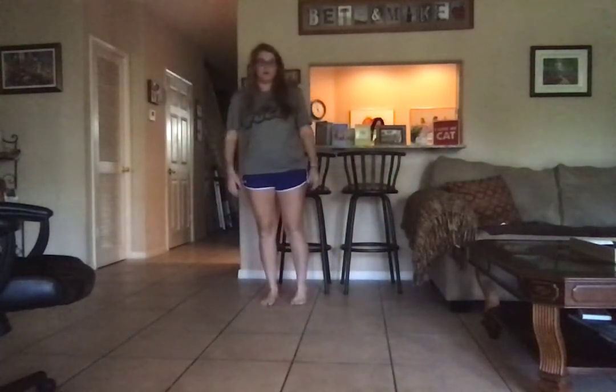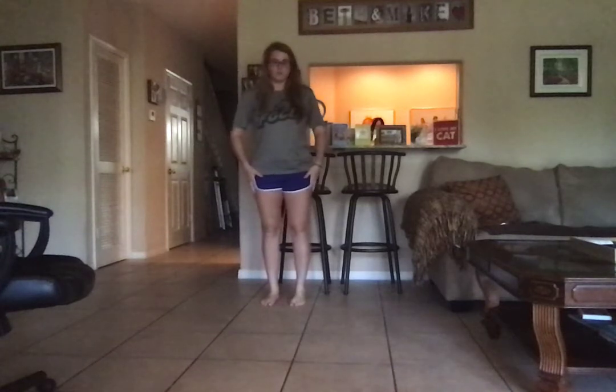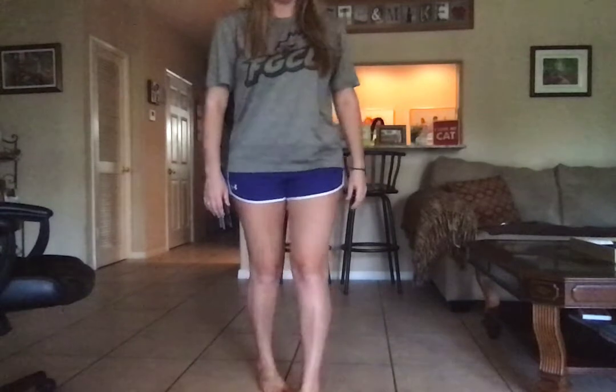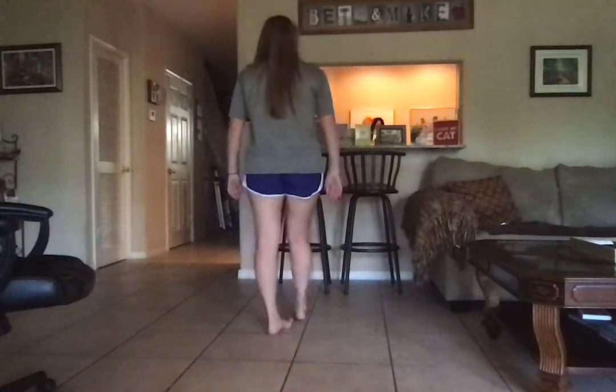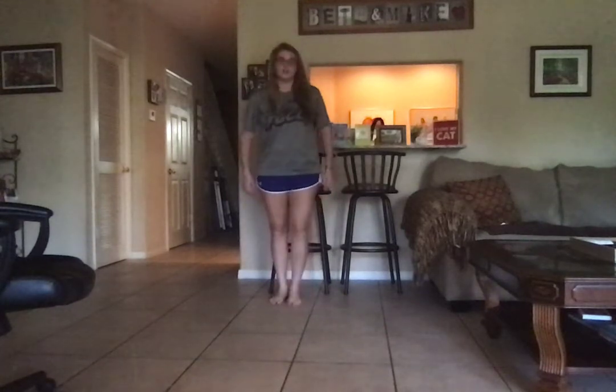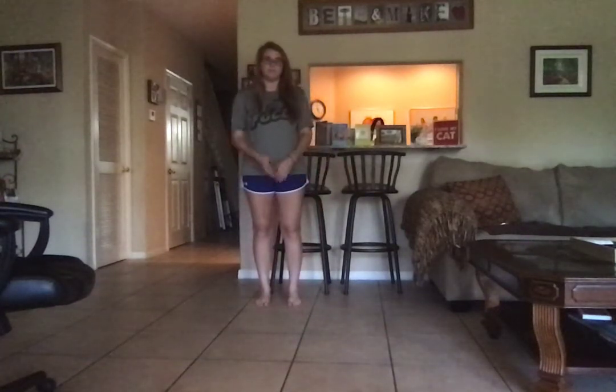So this would be too much abnormal internal rotation when the toes are pointing in, and it's also called pigeon toeing. And then this is an increased amount of external rotation, which would be toeing out.